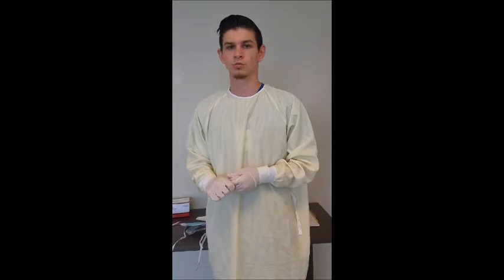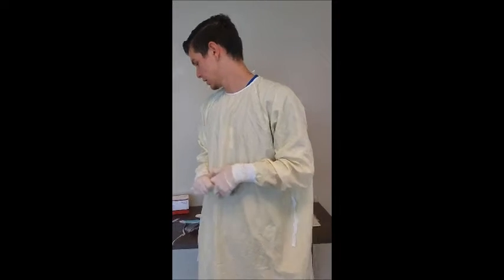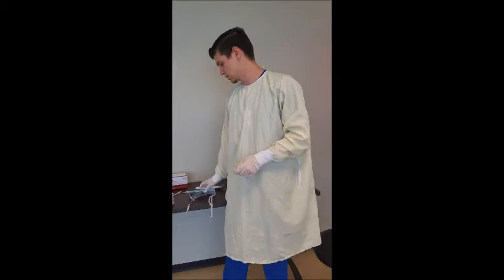Doff or take off the equipment before you leave the room, just so you don't spread the pathogens, just like for contact. If you're going to transport this patient, they need to have a surgical mask on, as I showed, and then you also need to notify the department that they're going to be transferring to. I'm going to talk about airborne precautions.